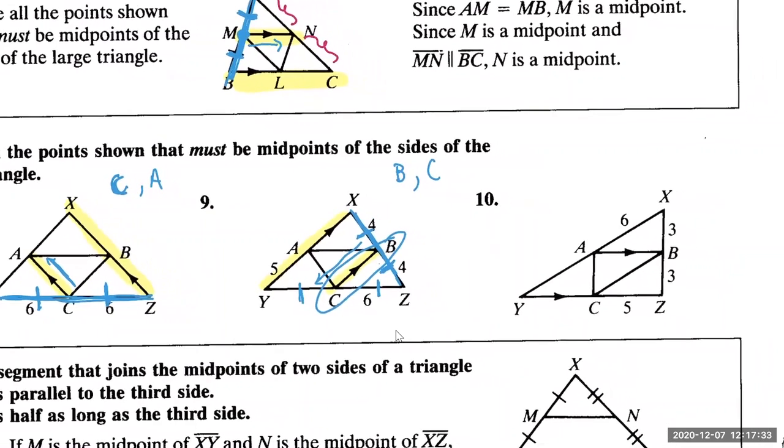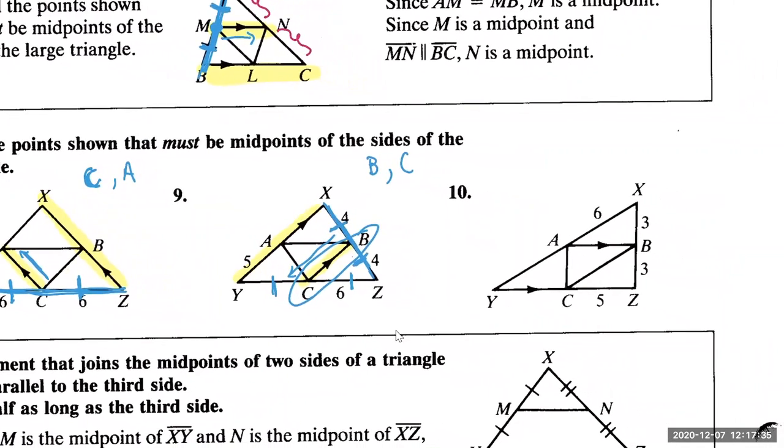Pretty good job, those of you who got number 9 correct. Why don't you go ahead and highlight your parallel lines and find your midsegment and tell me which one must be the midpoint. And we're on number 10 still.